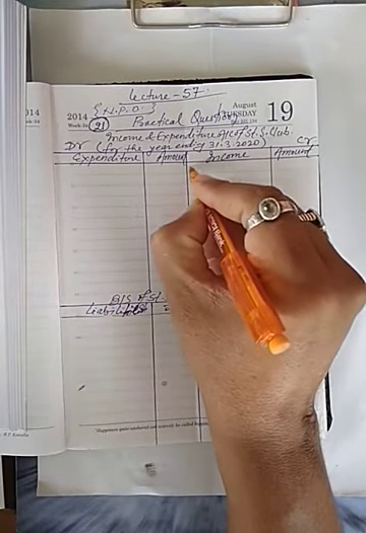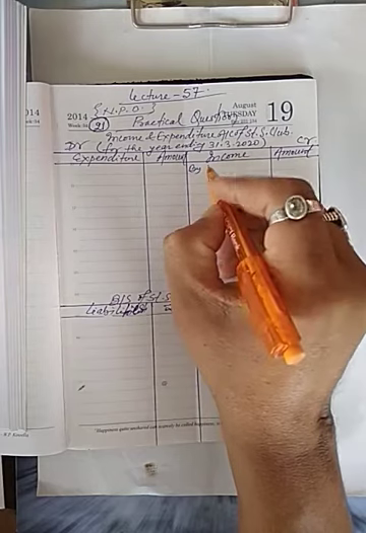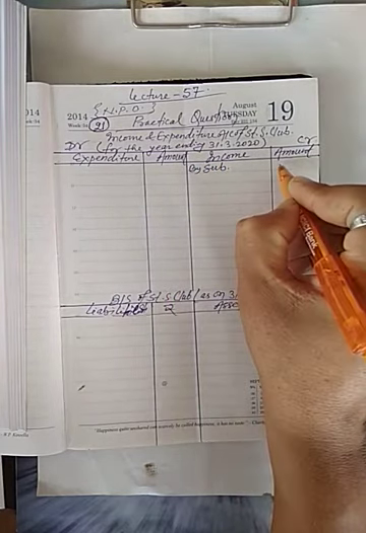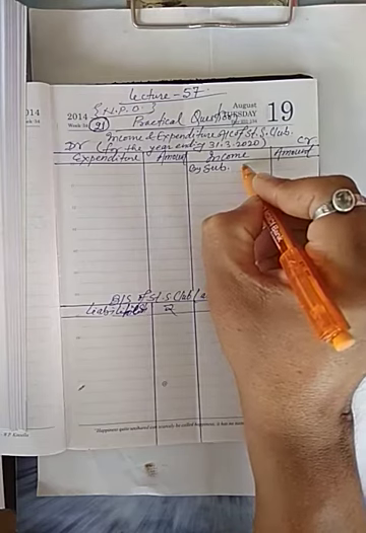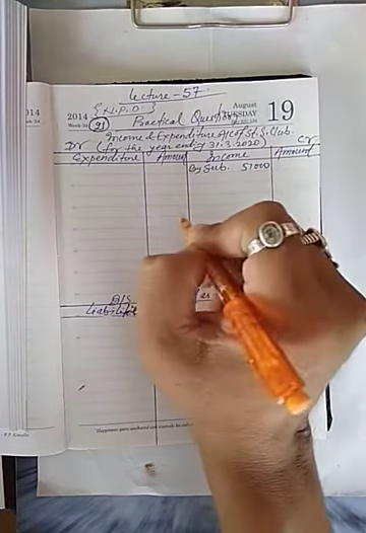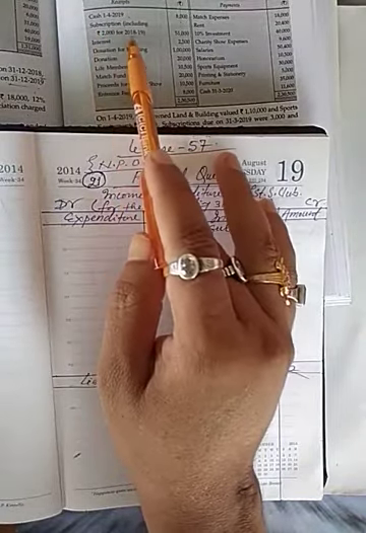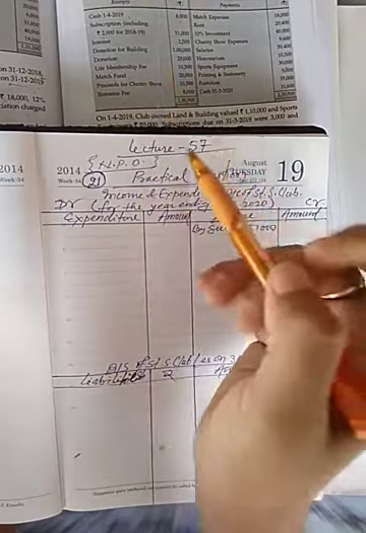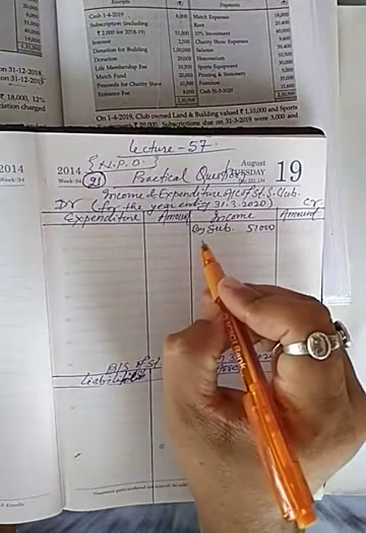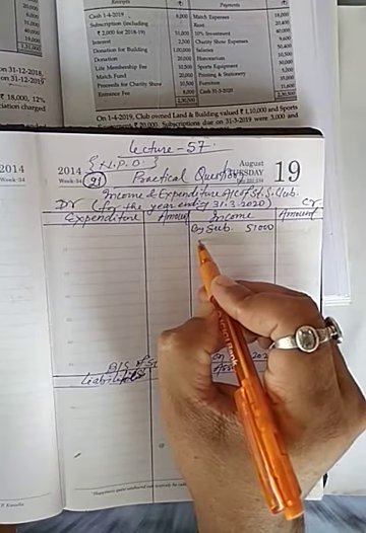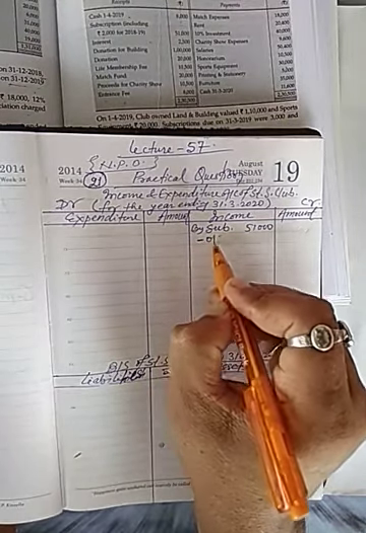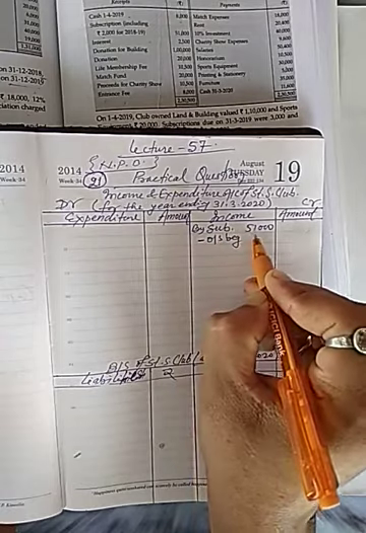Now subscription is given, so by subscription 51,000 is given. And the question says including 2000 for 18-19. So it will be related to the previous year. Then I will deduct, minus outstanding beginning 2000.